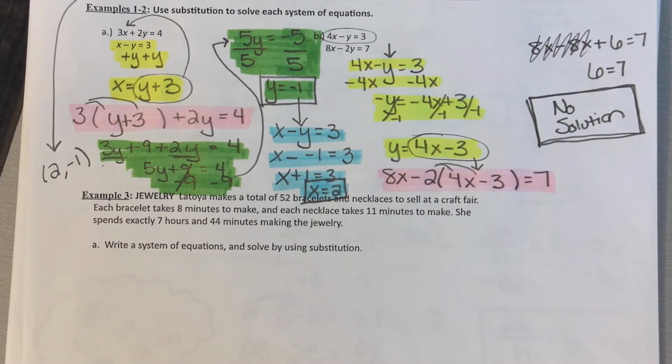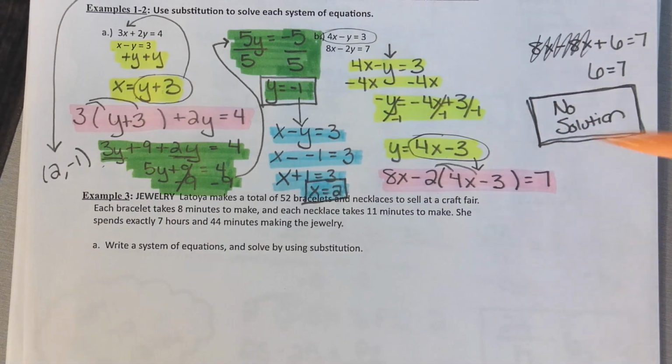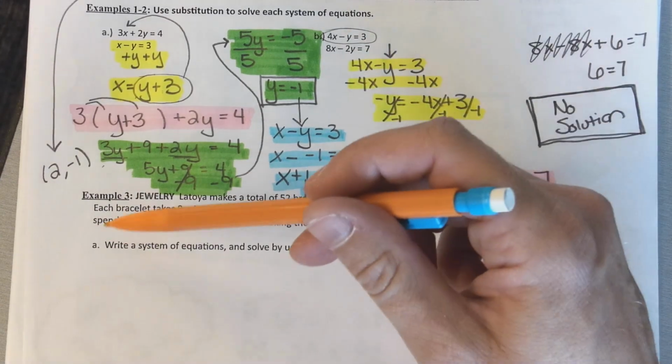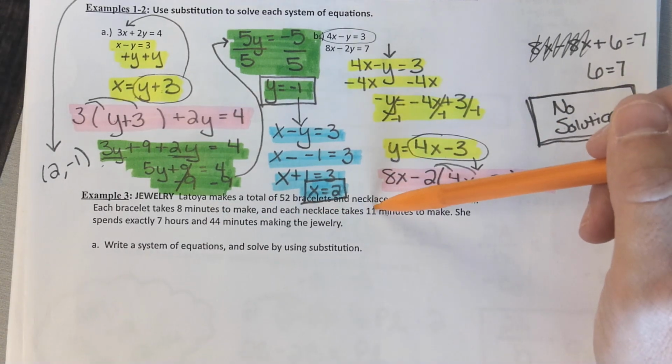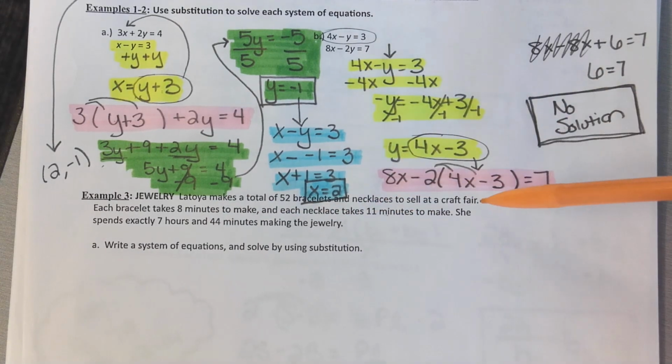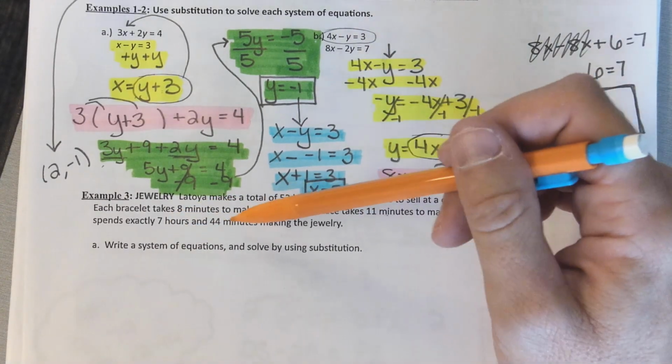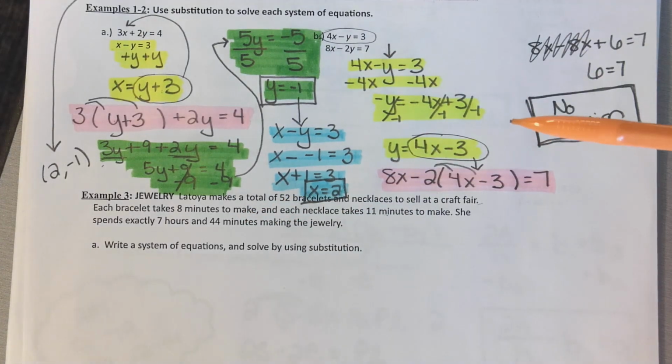Okay, story problem. LaToya is making bracelets. She's making 52 in total. And necklaces. Ooh. Oh, 52 bracelets and necklaces. Okay. So she's making 52 things, and the things are bracelets and necklaces. All right, each bracelet takes her 8 minutes to make. Each necklace takes her 11 minutes to make. And she spends exactly 7 hours and 44 minutes making jewelry.